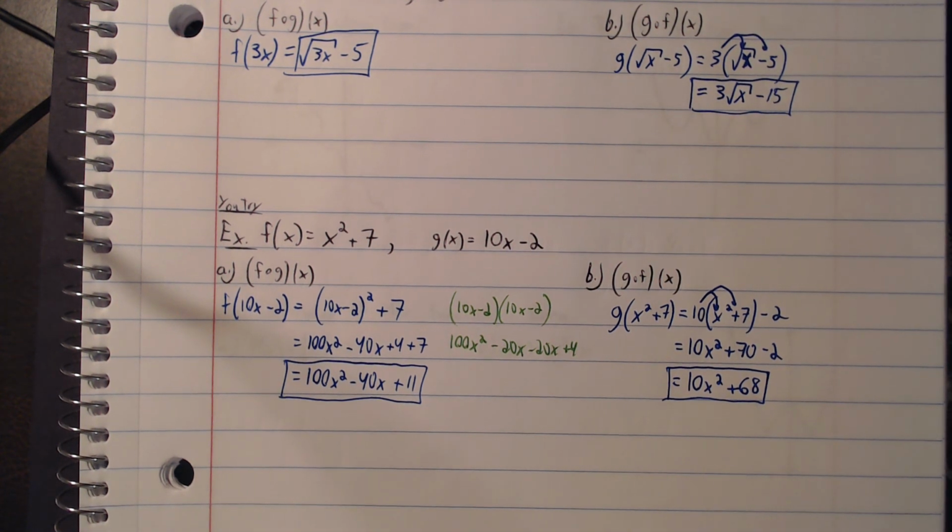Well, that's it for that lesson. Okay, so combining functions is either adding them, subtracting them, multiplying, or dividing them, for now anyways. Okay, or we could composite, which would be evaluating one function at another.